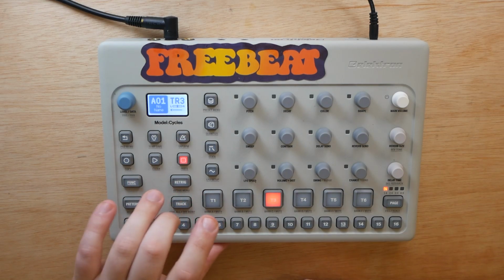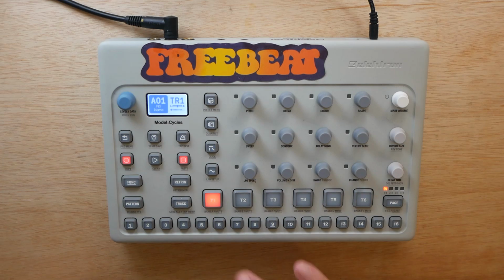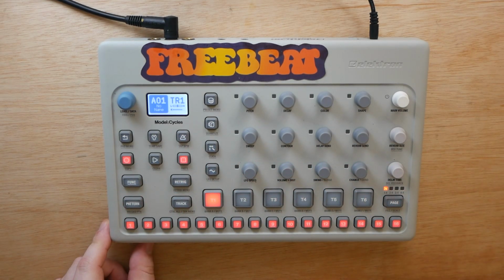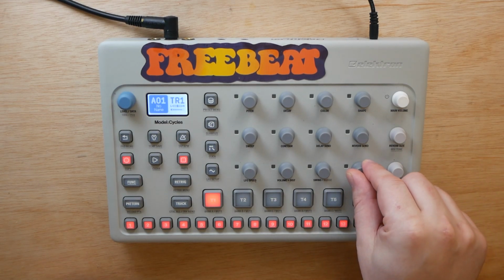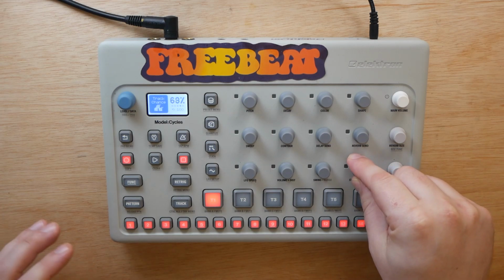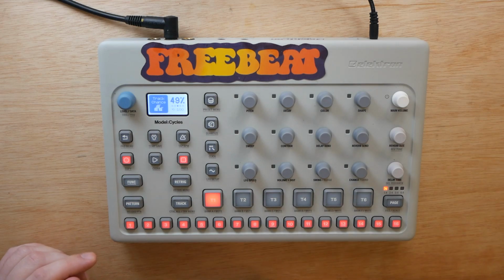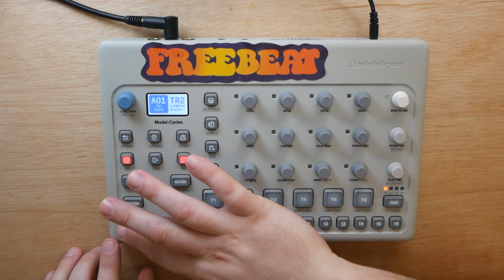So let's go to the kick drum. Let's press the record button to turn on write mode, and we are going to put a kick drum on every single step. Just like that. And now we are going to take the chance/condition knob without holding down any of the steps, and we're going to set this to about 50% or so. 49%, perfect.